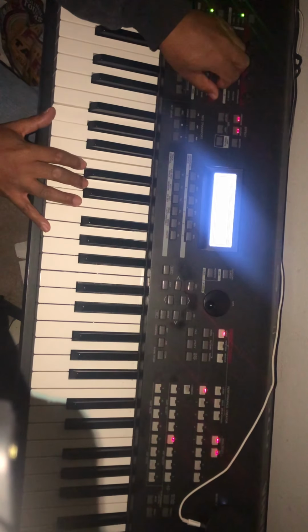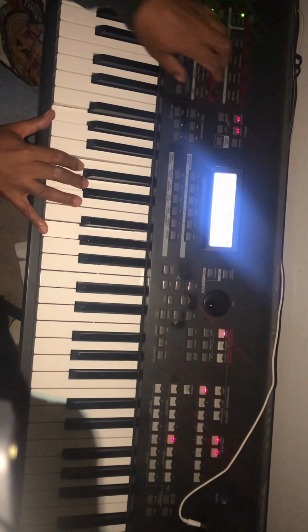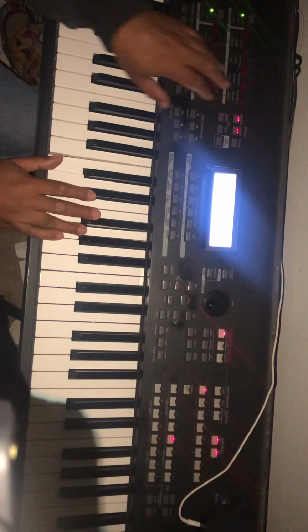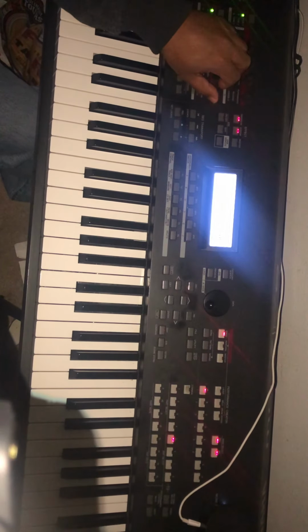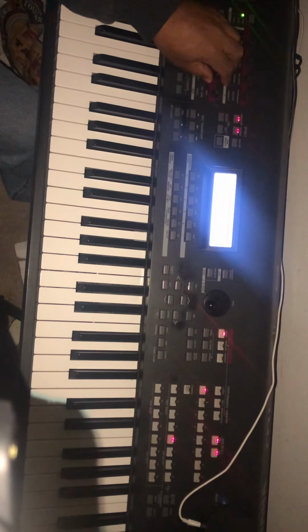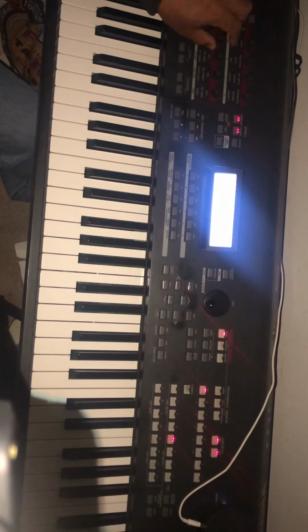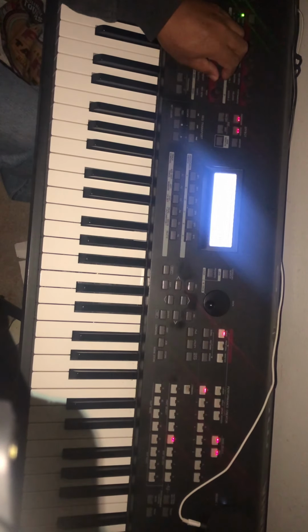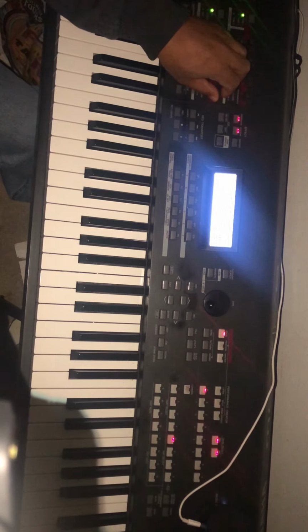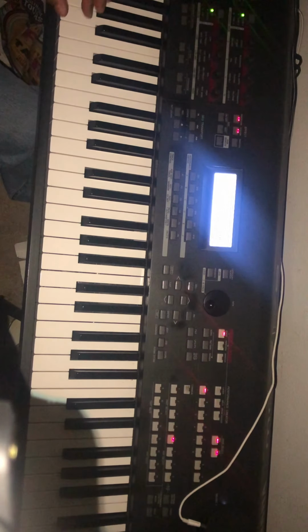Let's change that back a little bit. And that's the last knob on the bottom, on the right. So the first one is bass, the second one is mid, the third one is mid-highs, and the last one is highs.